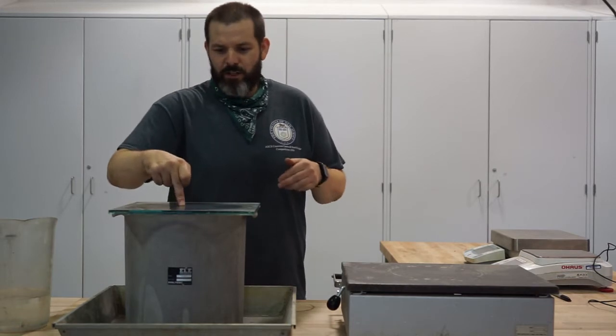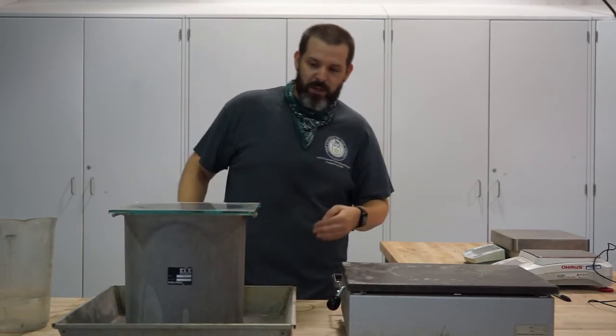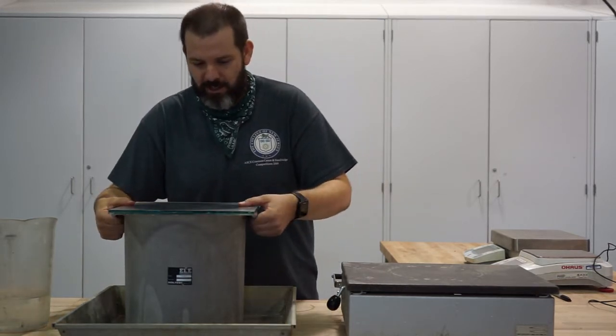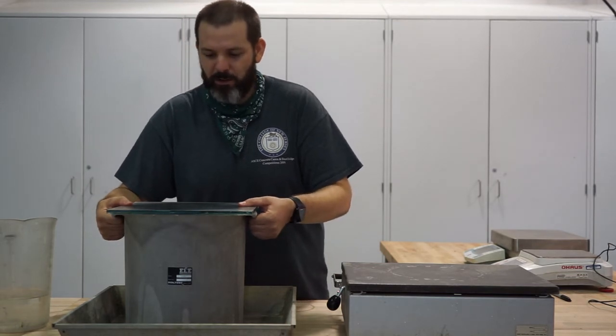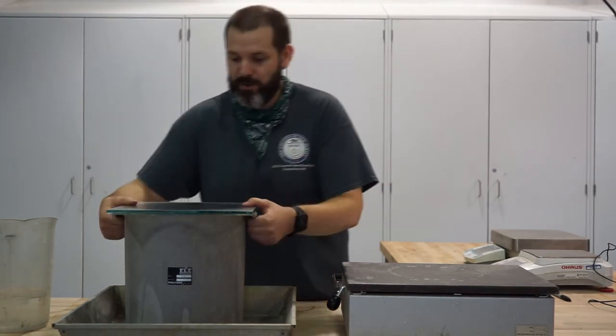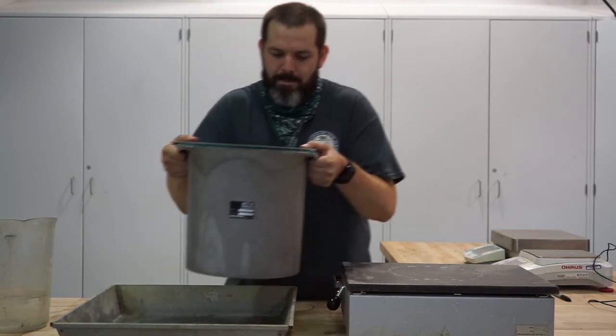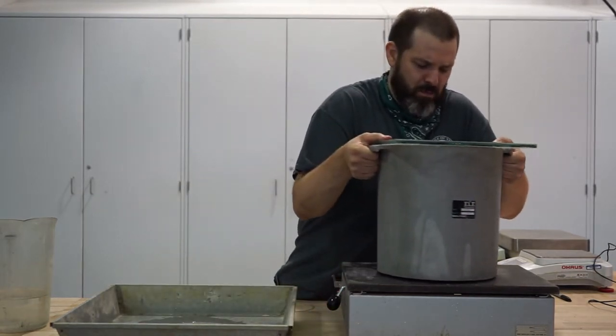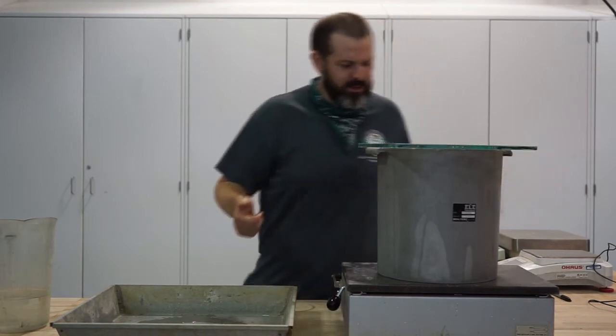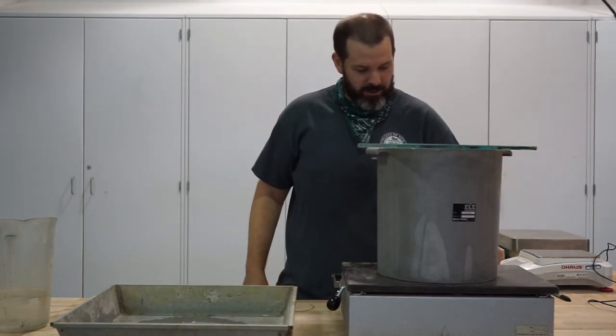Now, if you did it correctly and you're looking down from the top, you'll be able to see that there's no air bubble held under the plate. So what we need to do now is lift this whole thing up, which has become very heavy, put it on my scale and find out how much it weighs.